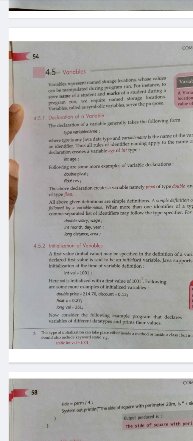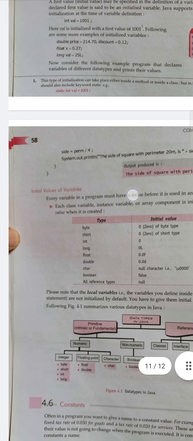Whenever we write int age, that is declaration, and when we assign a value, int age is equals to 10, that is known as initialization. When a value is assigned to a variable, that is known as initialization of a variable.